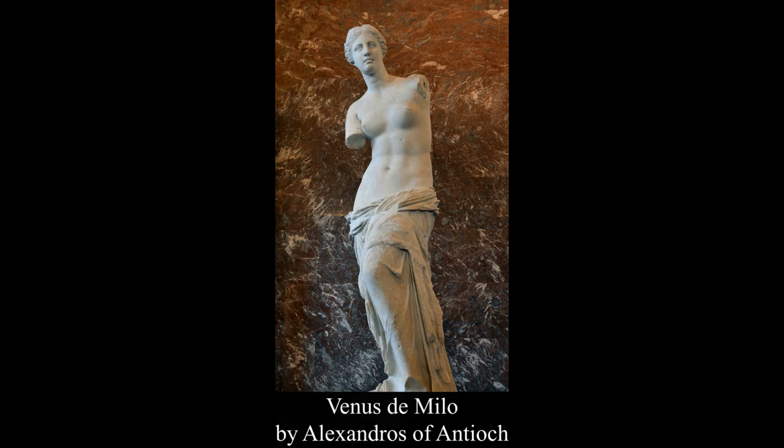Another key difference between the Venus de Milo and the Venus of Willendorf is the specific type of fertility figure that they are. While they can both be considered Venuses, the Venus de Milo would be considered the Divine Woman type, while the Venus of Willendorf would be considered as the Universal Mother type.